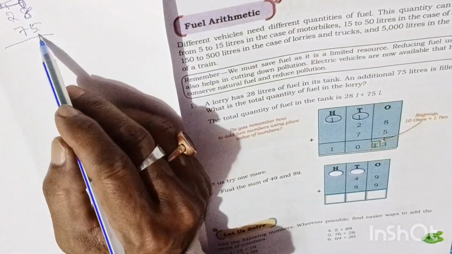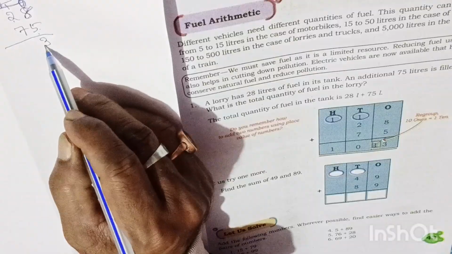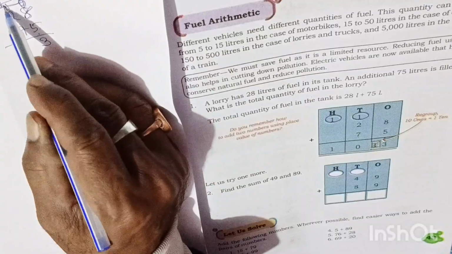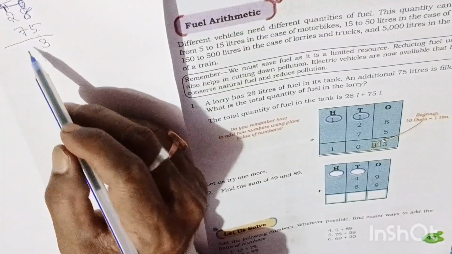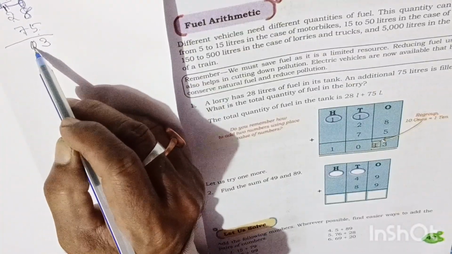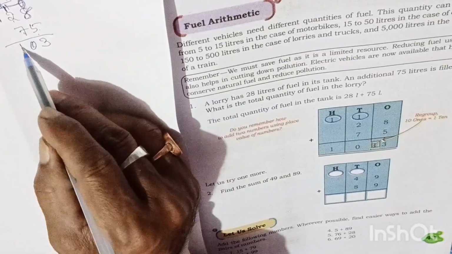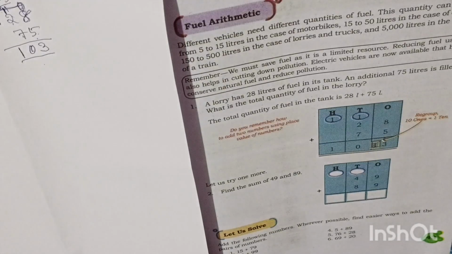First add 8 and 5. That is 13. 1 is carried to the tens place. Then add 1 plus 2 plus 7, that is 10. Then 1 is carried to the hundreds place. So the total amount of oil in the lorry is 103 liters.